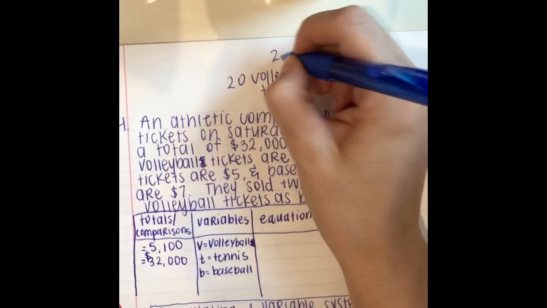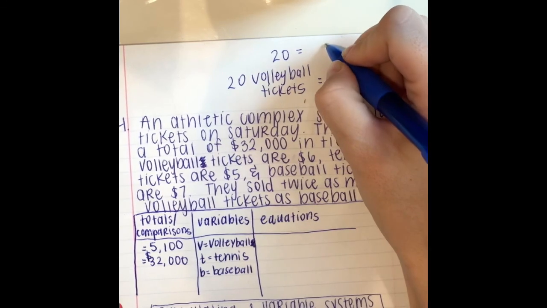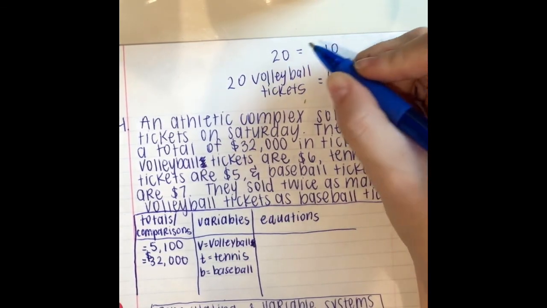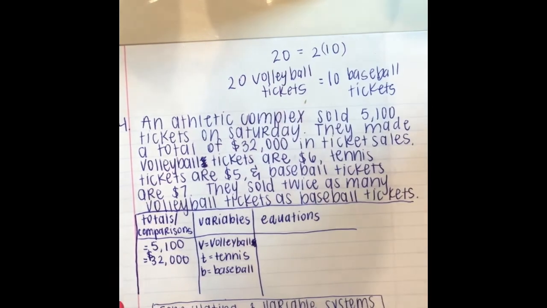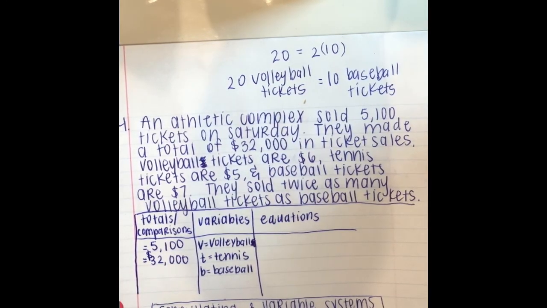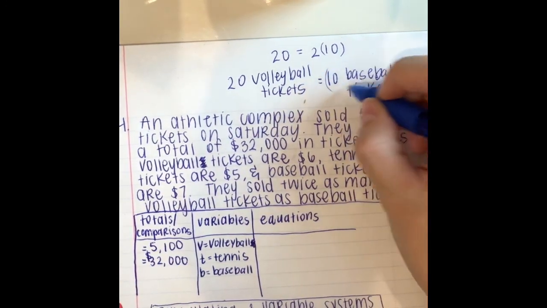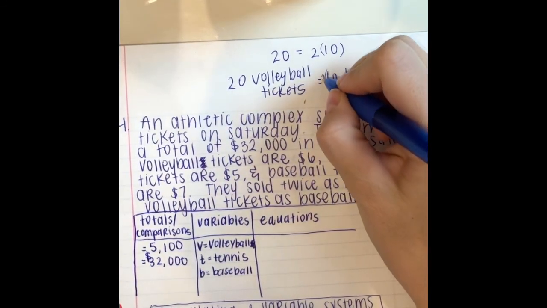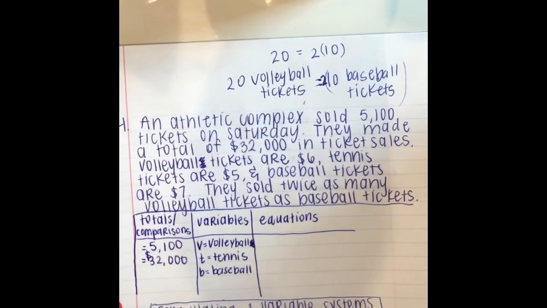So twice as many, you're multiplying. So what would I do to 10? What would I multiply it by to get 20? Well, I could multiply 10 by 2 to get 20, right? So that's what we have to do to make these two things equal. The amount of baseball tickets purchased multiplied by 2 would equal the amount of volleyball tickets purchased.